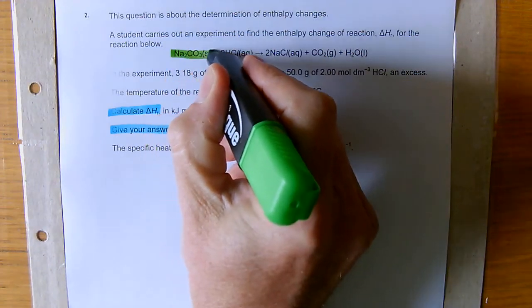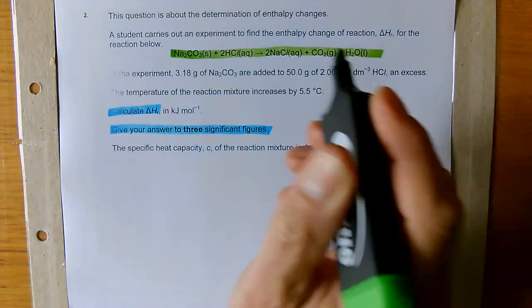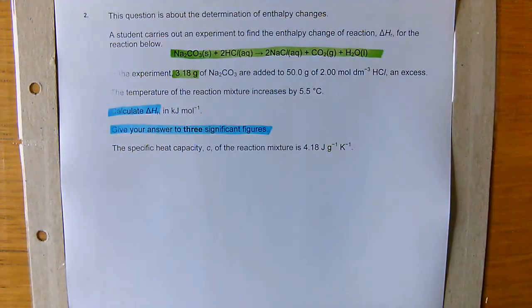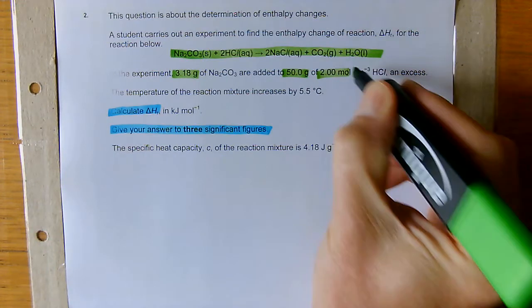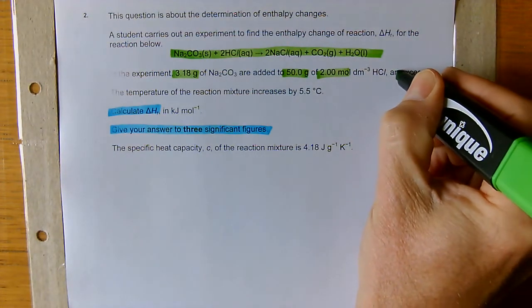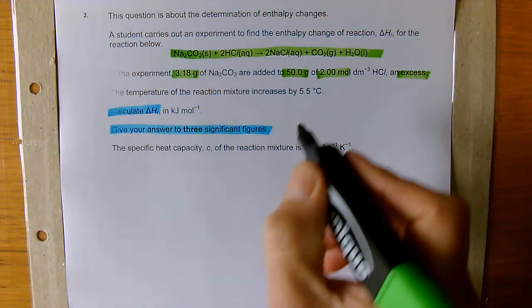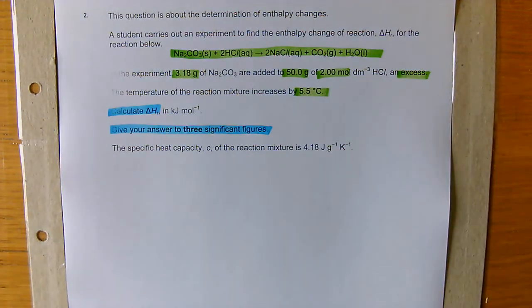So key information in this question, well obviously there's the equation. We're going to need to use that. We're told how much sodium carbonate there is in terms of its mass, and we're given the mass of and the concentration of the HCl, and we're also told that the HCl is in excess, and we're told that the temperature of the reaction mixture increases by 5.5 degrees, and we're given the specific heat capacity of the reaction mixture.